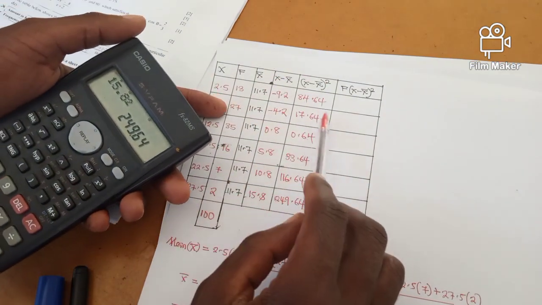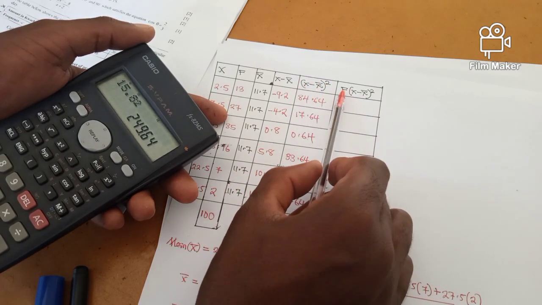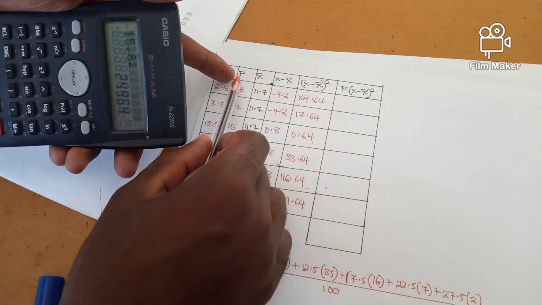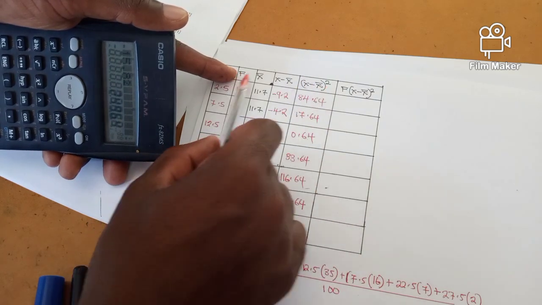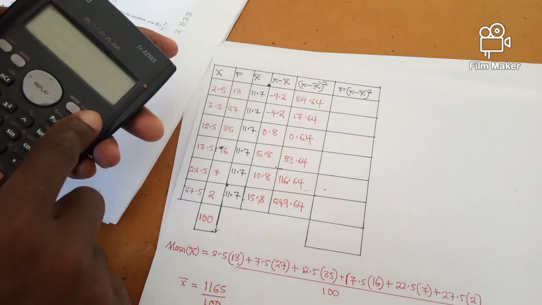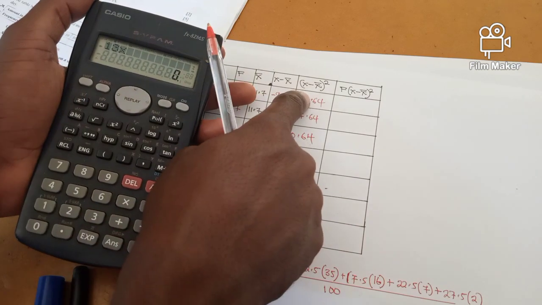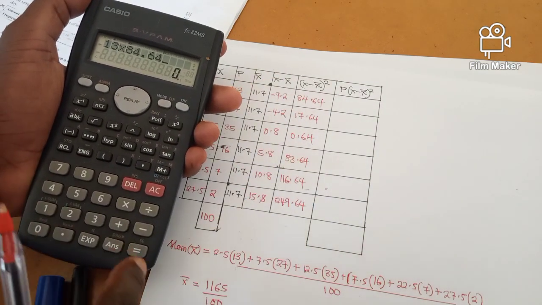The last column now tells you what? This, what you have found here, you multiply it by what? By frequency. So you just say, where's the frequency? The f is here. So f times this. This is what it means here. So say 13 times 84.64.